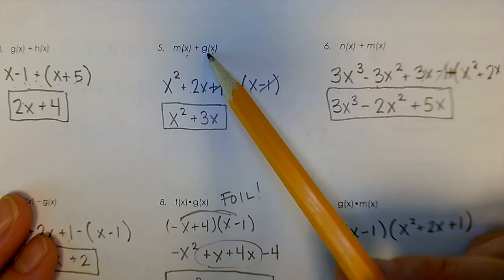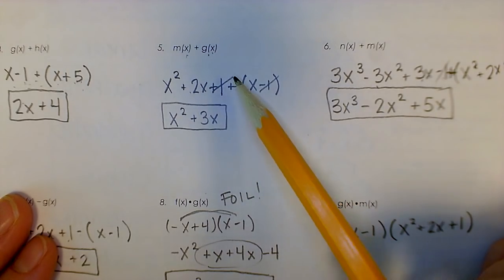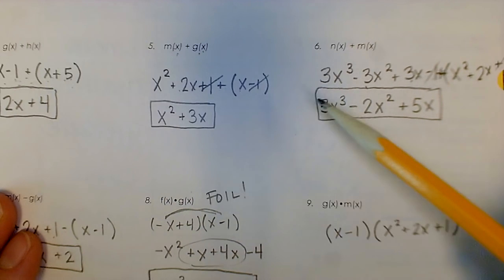Next one, same thing. m of x plus g of x. m of x, g of x. Your positive 1 and negative 1 cancel out. So you get x squared plus 3x.